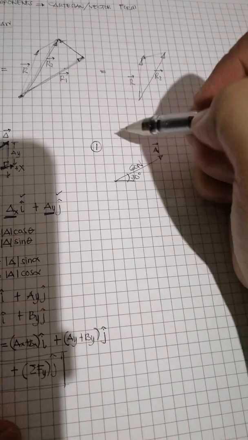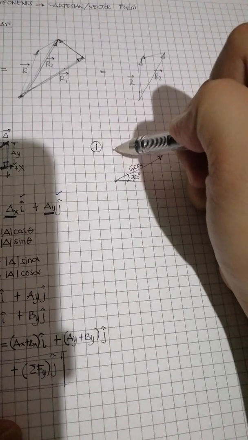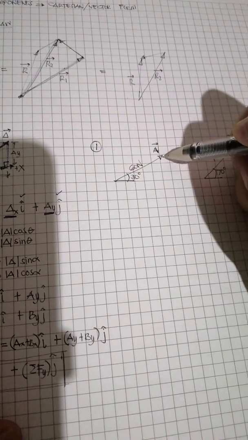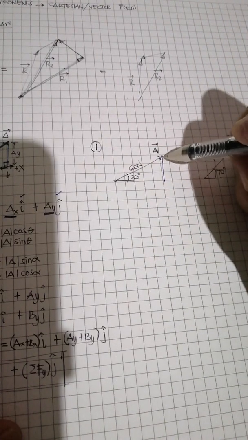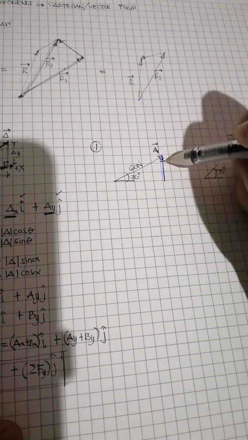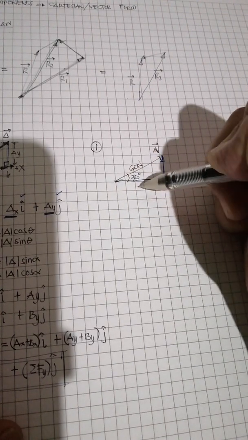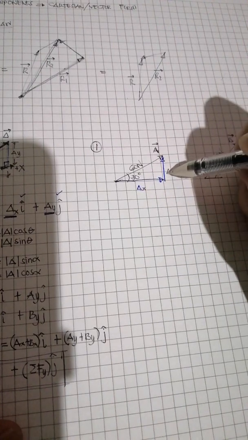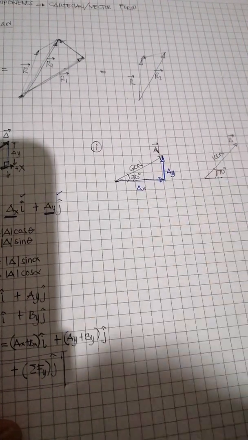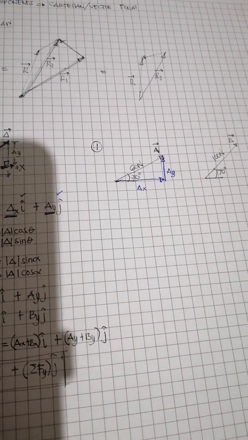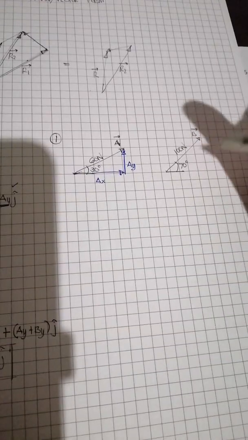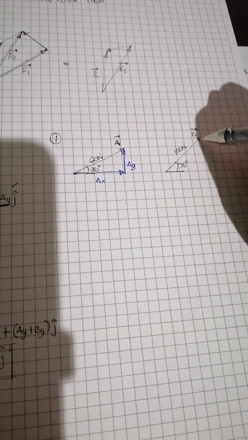Now, for angle A, this is the y component and this is the x component. So let's express first each of the two vectors in terms of Cartesian form.